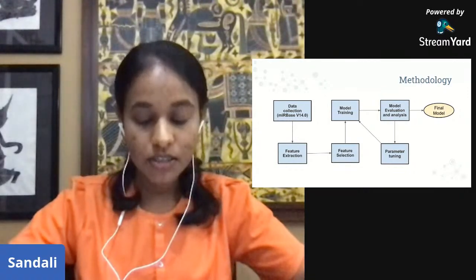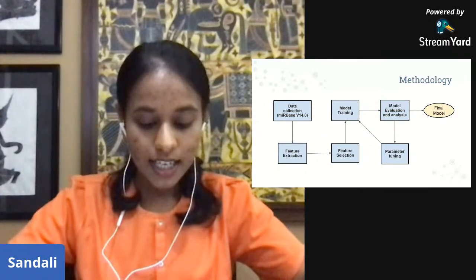The fundamental principle behind our approach is to learn from known microRNAs and identify novel microRNAs. So this is the design methodology. First, we collected data from MIR-based version 14. Then we extracted features of microRNAs under three categories. They are features from micropred, triplet elements, and motif features.